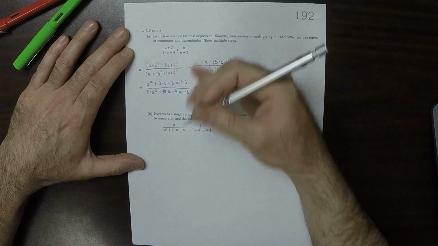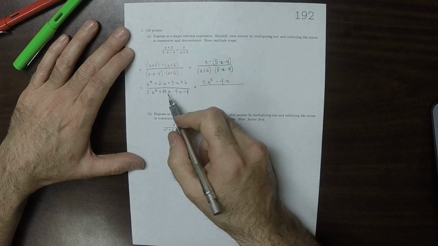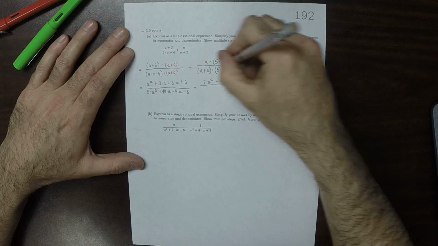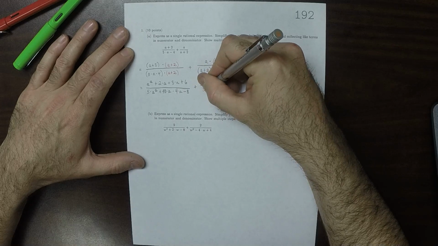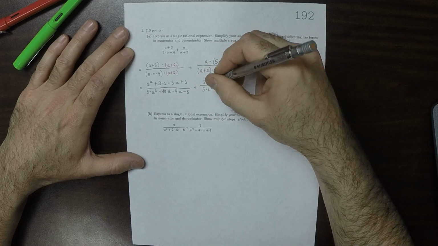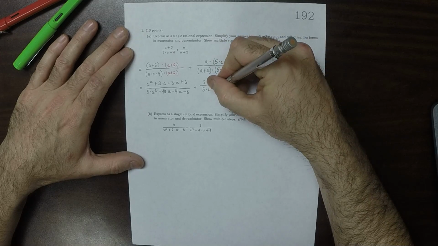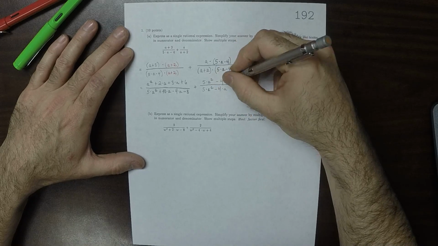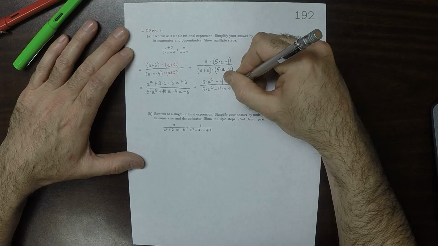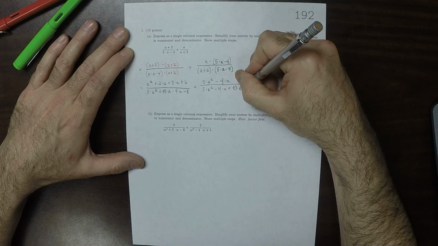And then the denominator, I'll multiply it out. It's got to be exactly this, but just as a check, I'll go ahead and do that. So that'd be 5a squared minus 4a plus 10a minus 8.